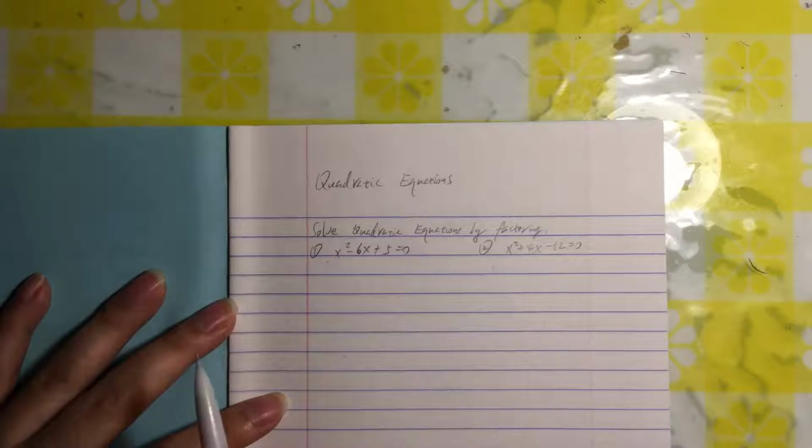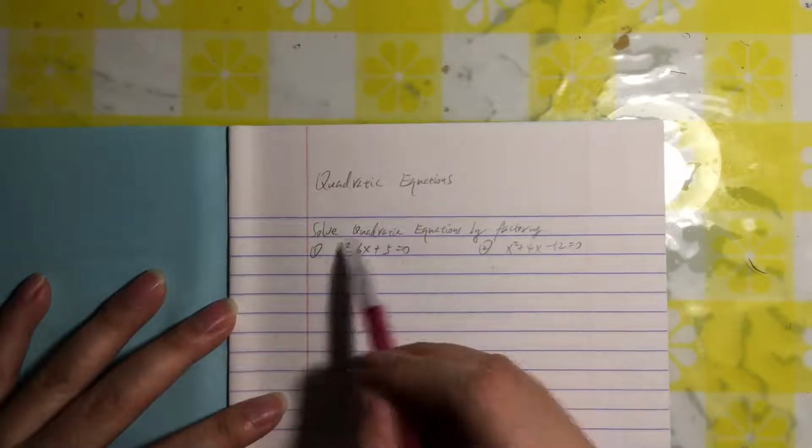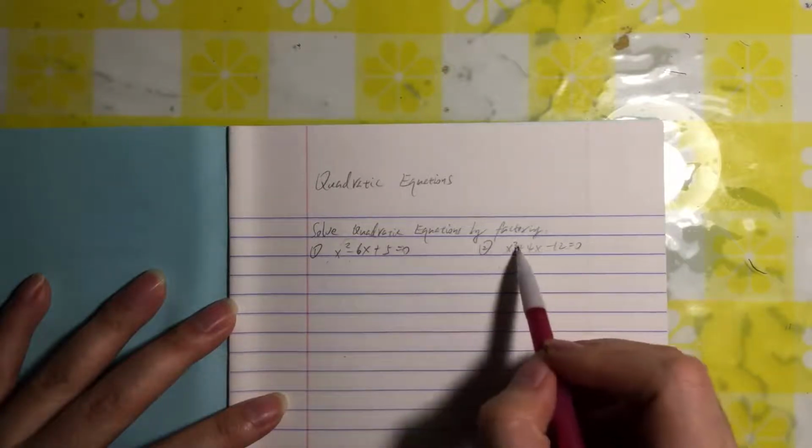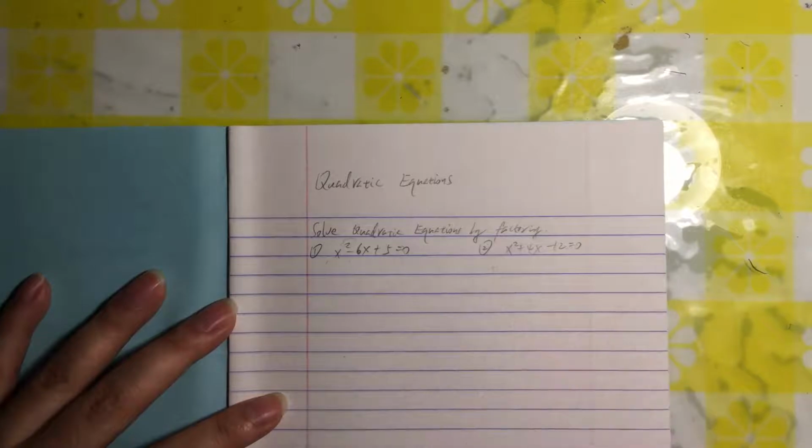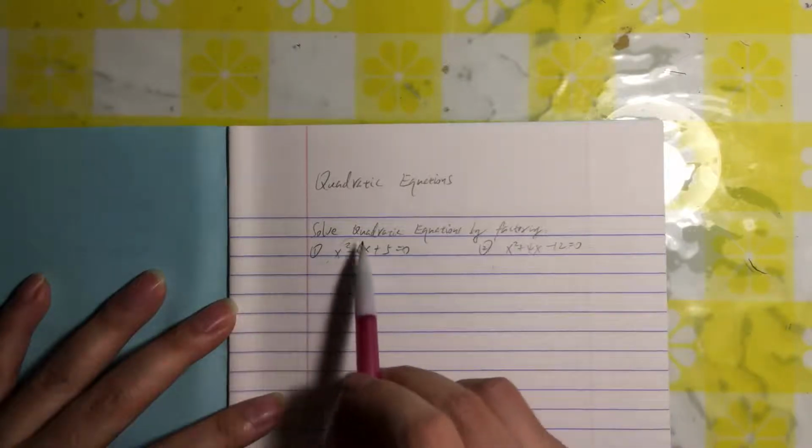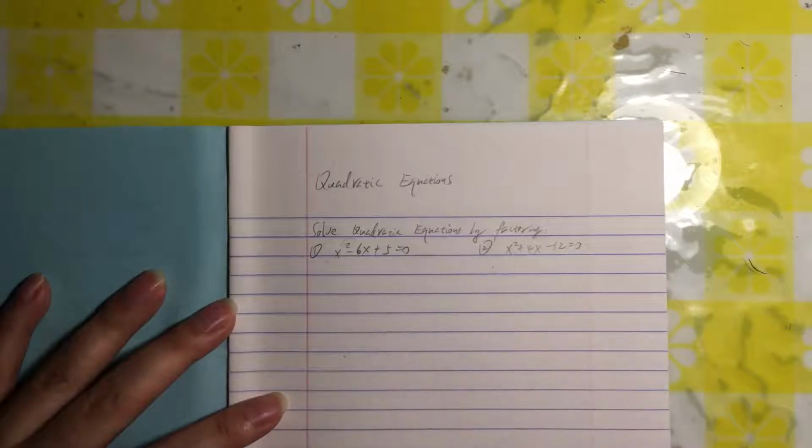A quadratic equation is a second degree equation. That's called a quadratic equation. First of all, let me show you how to solve quadratic equations by factoring.